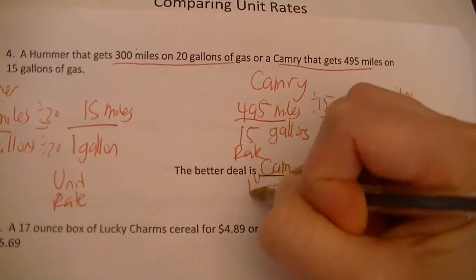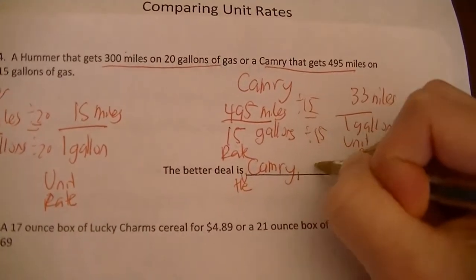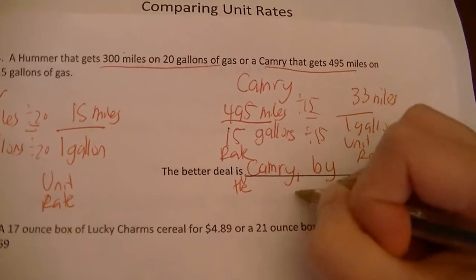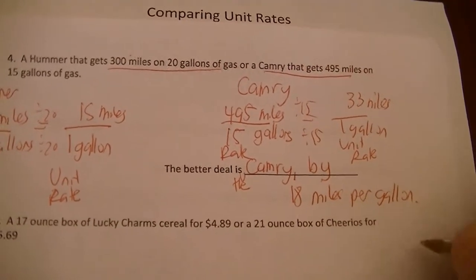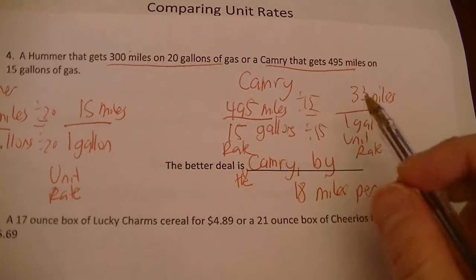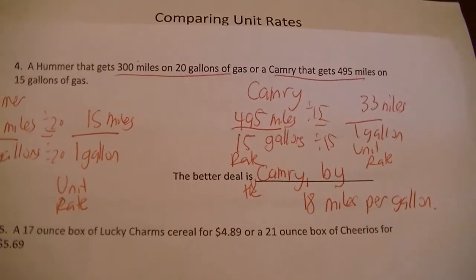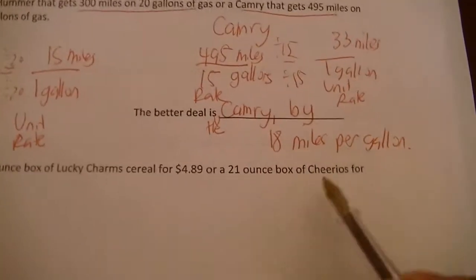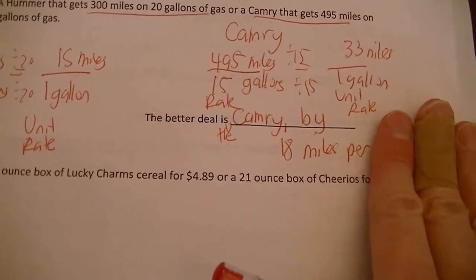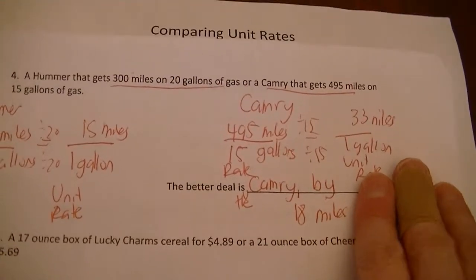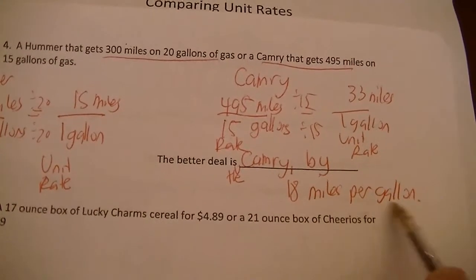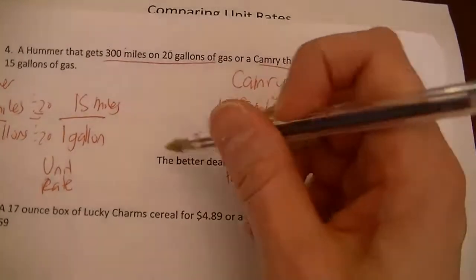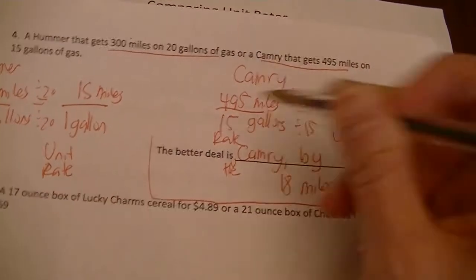I guess I should put the Camry. And how come? It's a better deal by 18 miles per gallon. If you're curious how I got the 18, I just did 33 minus 15. And don't forget the per gallon part. If you just put the Camry by 18 miles, that could confuse some people, because they might say that's not the difference between 300 and 495. So make sure you put the per gallon part to imply that you found the unit rate and figured out which one could travel farther on 1 gallon of gas. All right, the next problem.